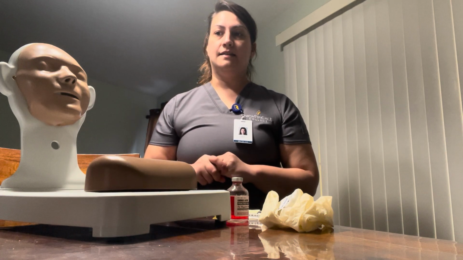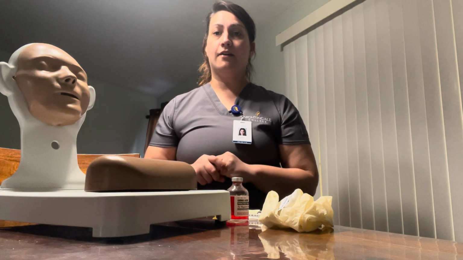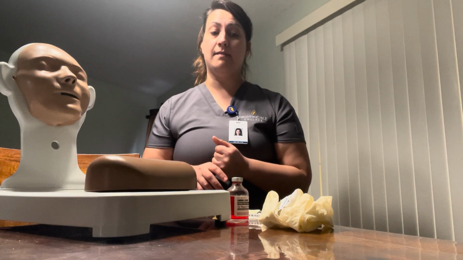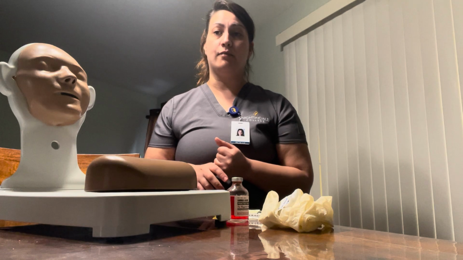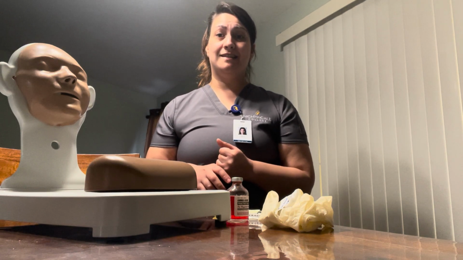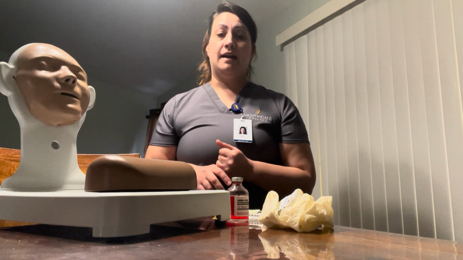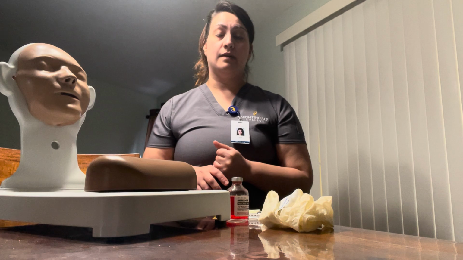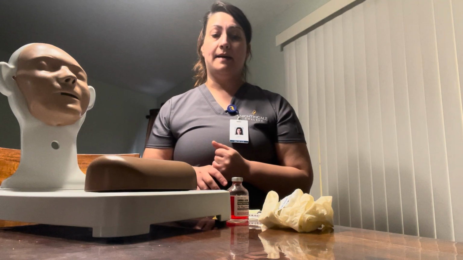Some of the side effects that can occur could be lots of bruising, maybe discoloration like redness, any burning, or swelling. But please let us know if you have any adverse reactions.